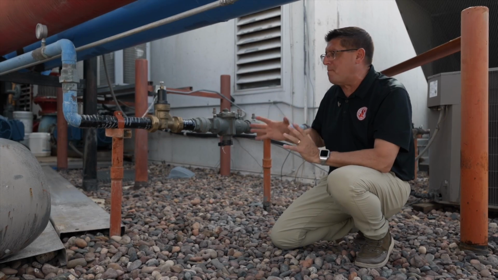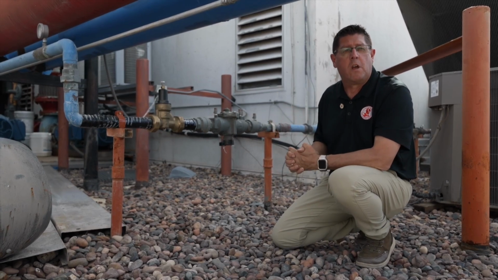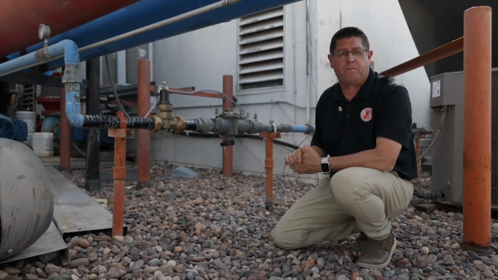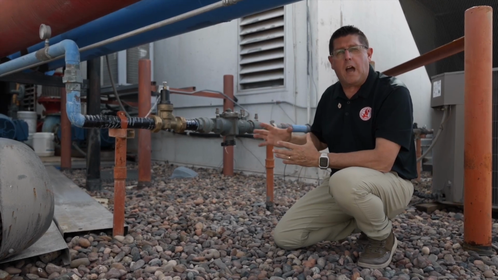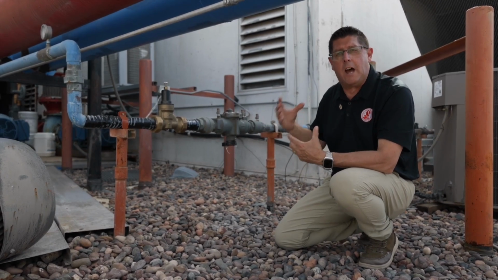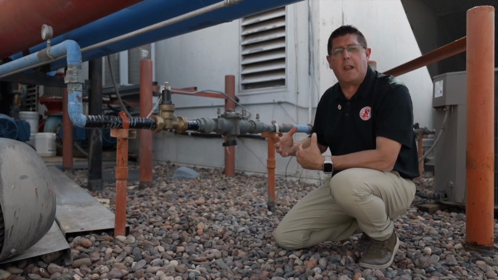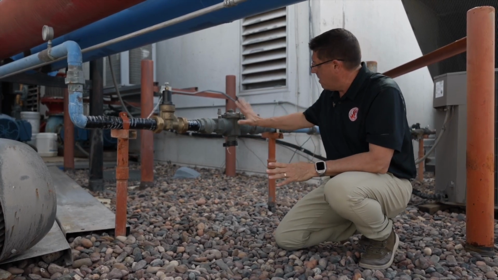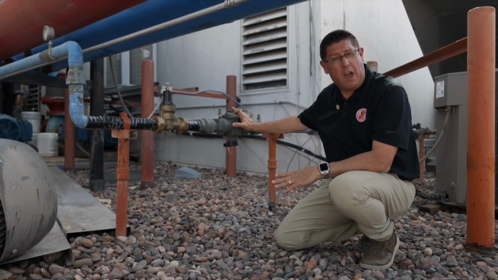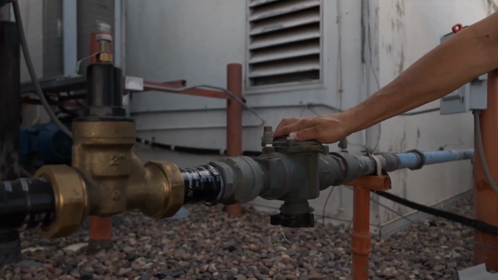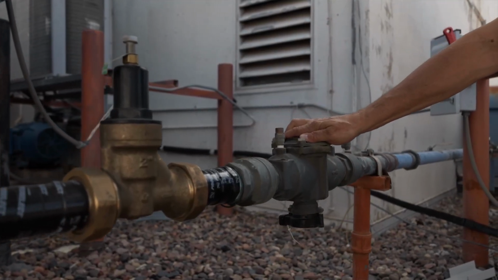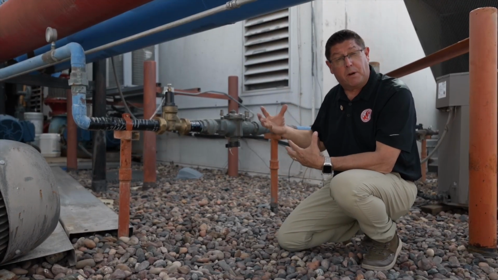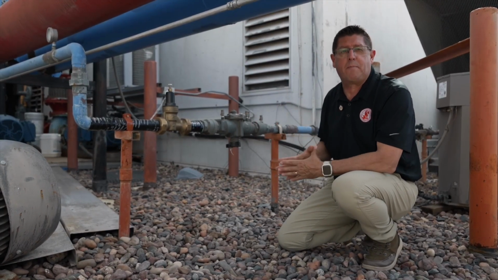An excellent component that should have backflow prevention protection would be a cooling tower, like the one we have here. The cooling tower is an easy element to contaminate the potable system if it wasn't for this backflow prevention device that we have right here. This backflow prevention device prevents any water from going back into the potable system, contaminating the building or the municipality.